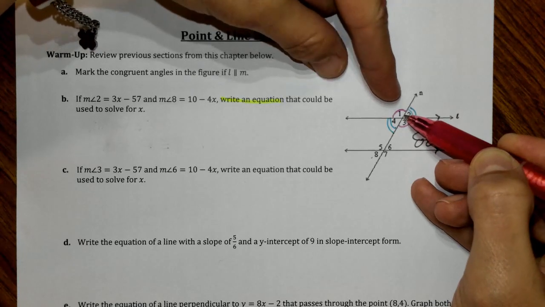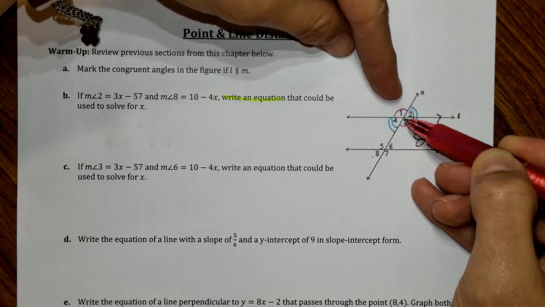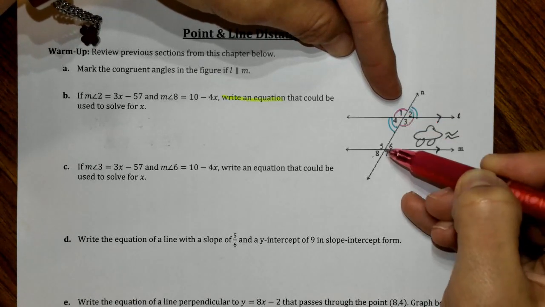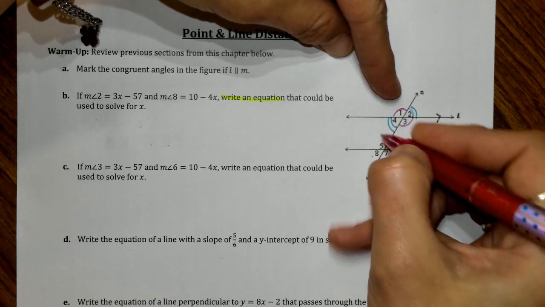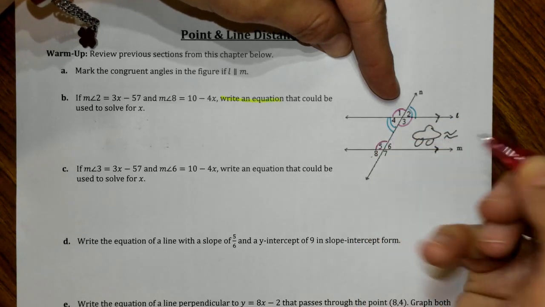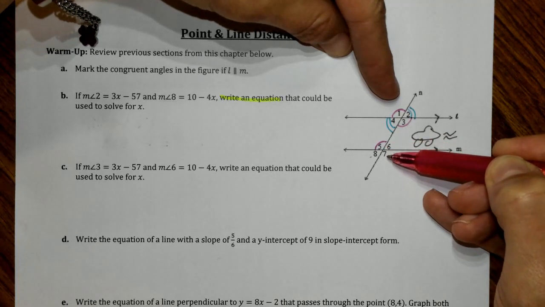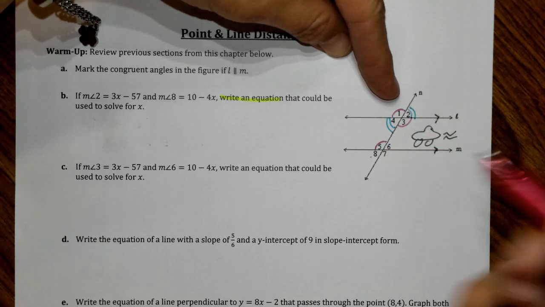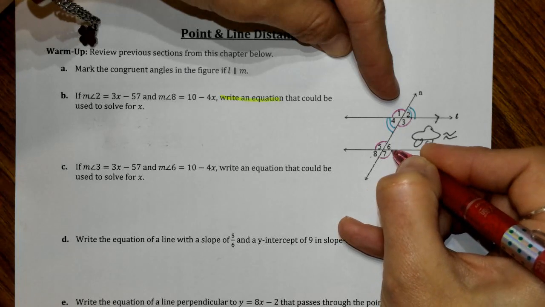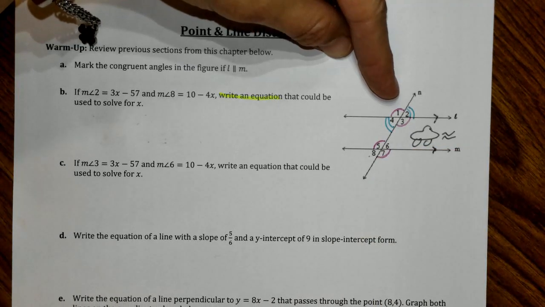Okay, it's the one that's most missed. Angle 1 at this intersection is on the top left. Angle 5 is on the top left. So these will be corresponding and congruent. And then we can go even one step further and say, look, angle 7 is vertical to angle 5. So that one's also going to be the same measurement.